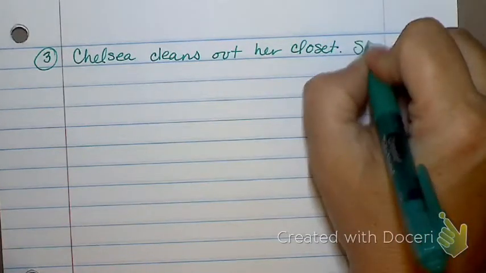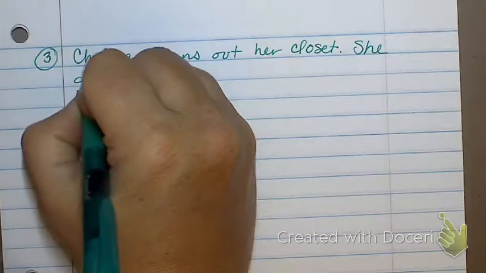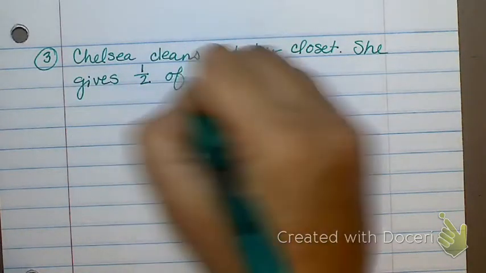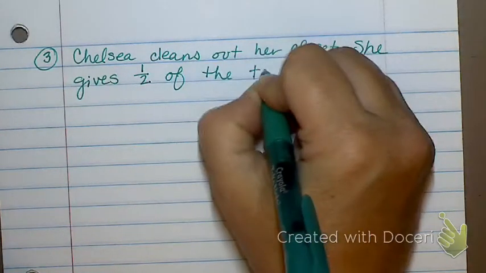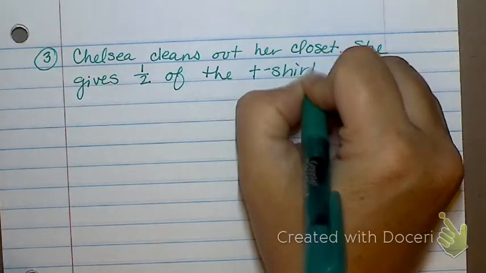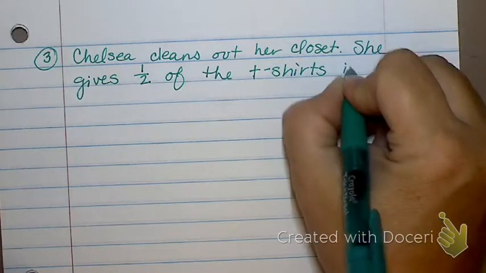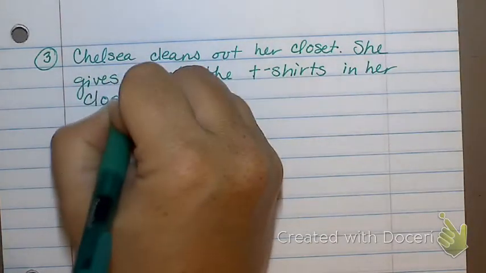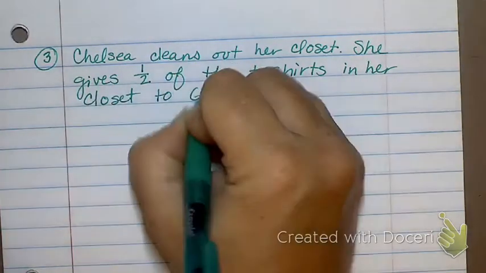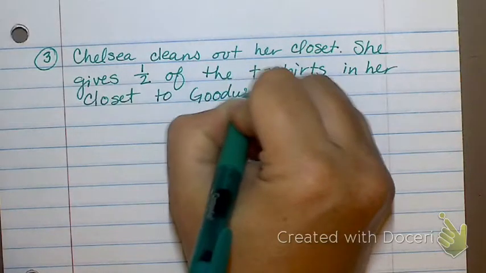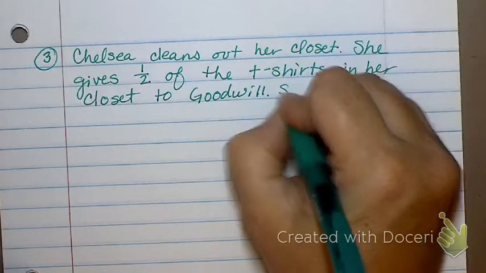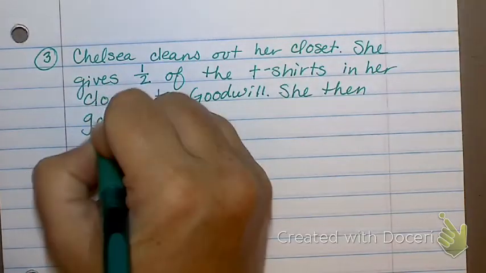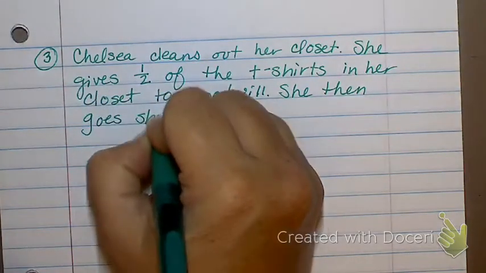She gives half of the t-shirts in her closet to Goodwill. She then goes shopping.